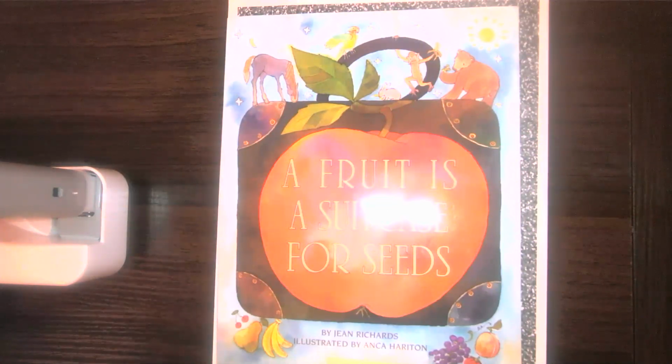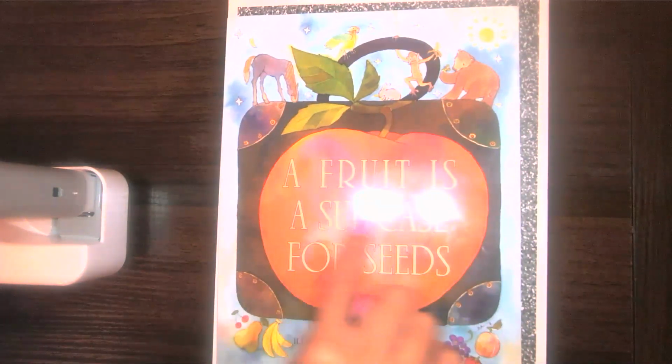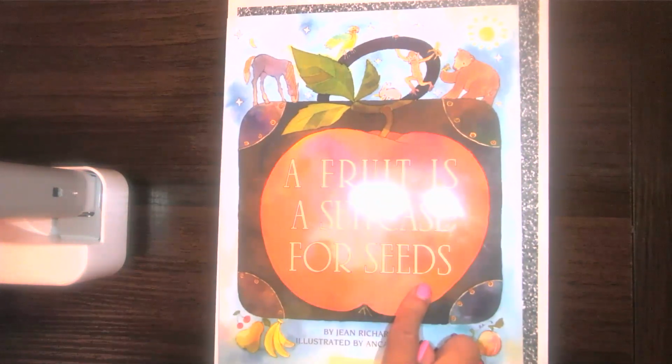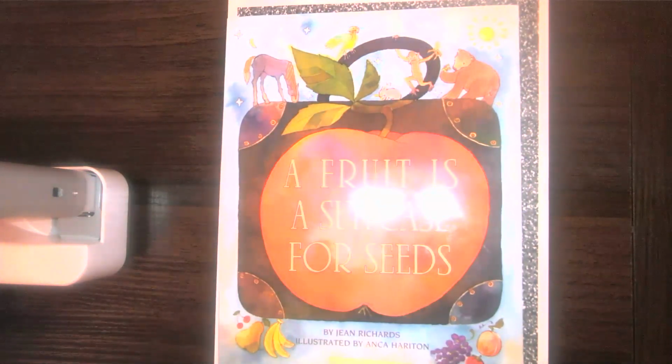Again, our story is called A Fruit is a Suitcase for Seeds. So thinking off the top of your head, what do you already know about fruit? Take a moment to think. What do you know about fruit? And I bet you the things that you already know are going to show up in our story. Let's get started.